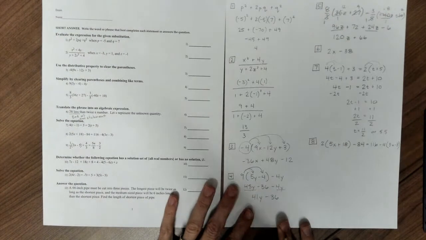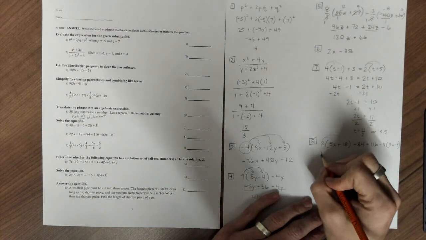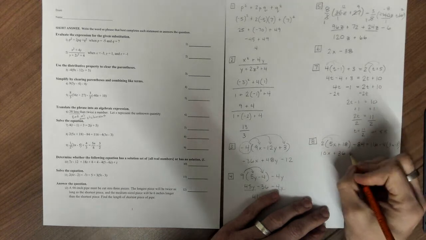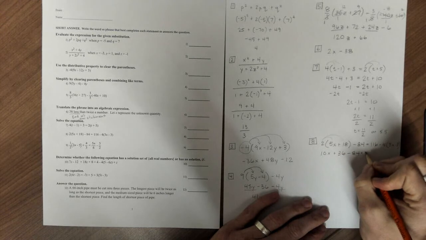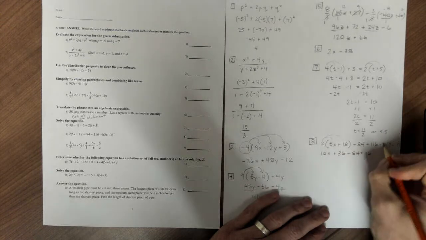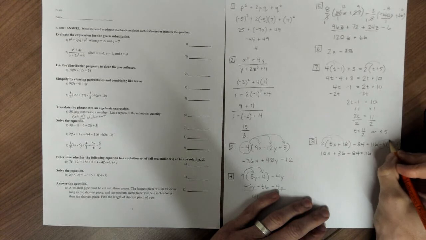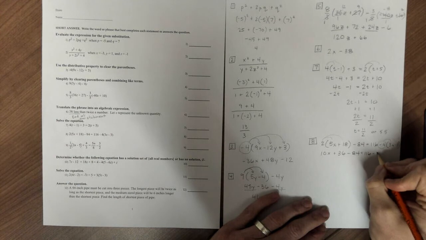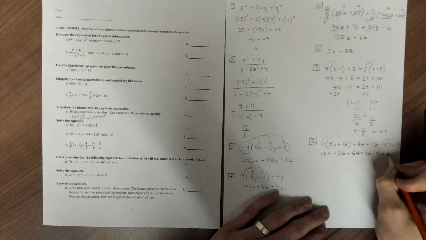So we're going to distribute our 2 to each one of these. We're going to get 10x plus 36 minus 84 equals 116. And then we're distributing our negative 4, and we take that whole thing with us to each one of these. So we're going to get a negative 12x and then a positive 12.